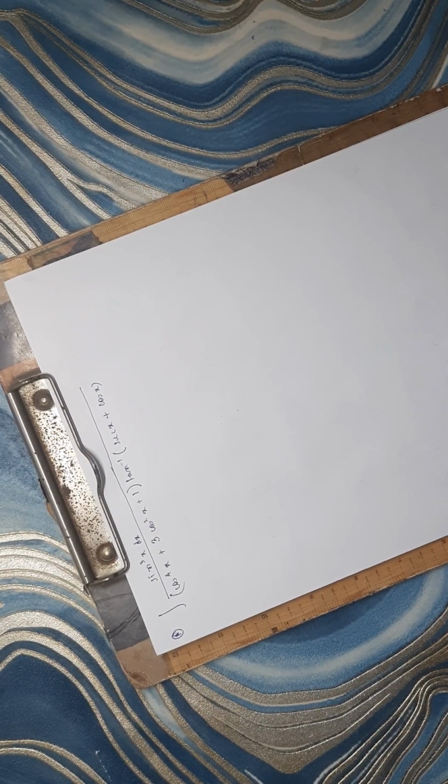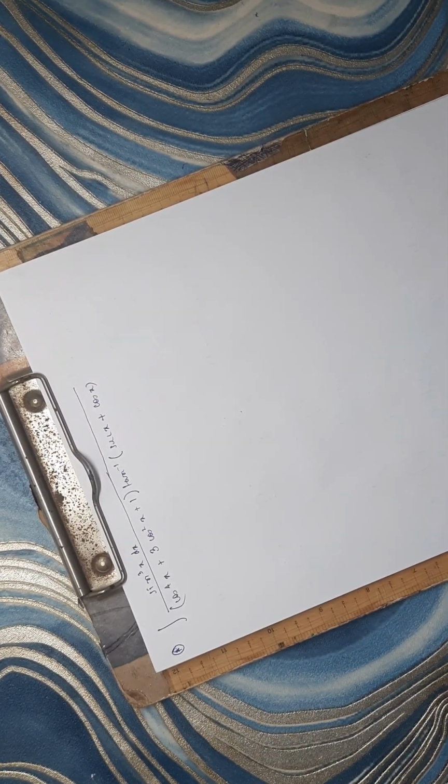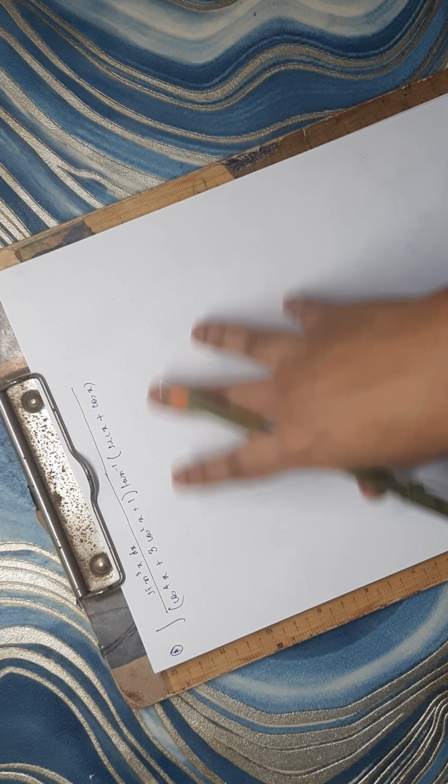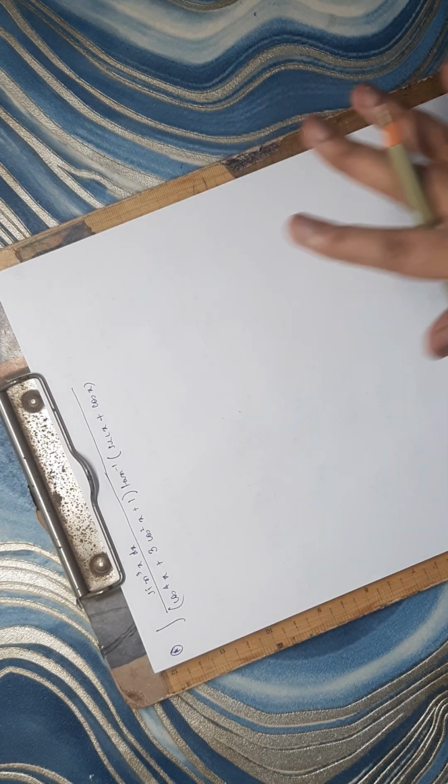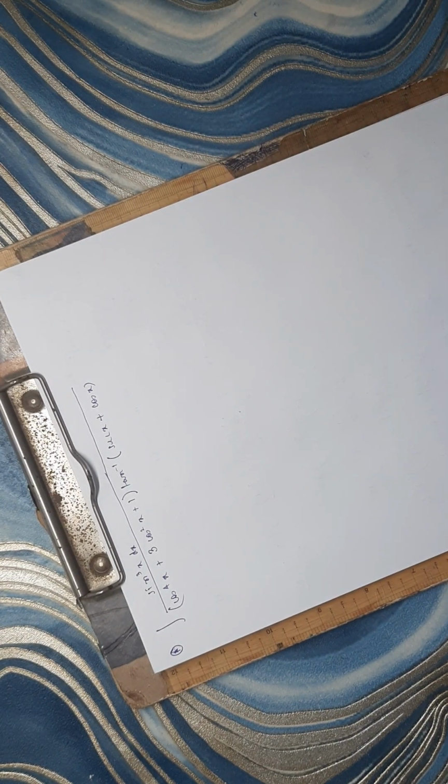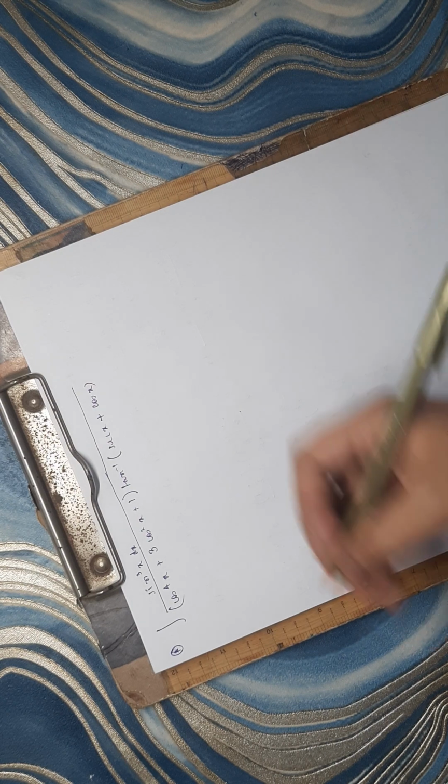This is the problem that we will be solving now. All right, so this looks like a pretty big problem, but it is not. Just one substitution will actually simplify this entire problem. Okay, so let's do it.